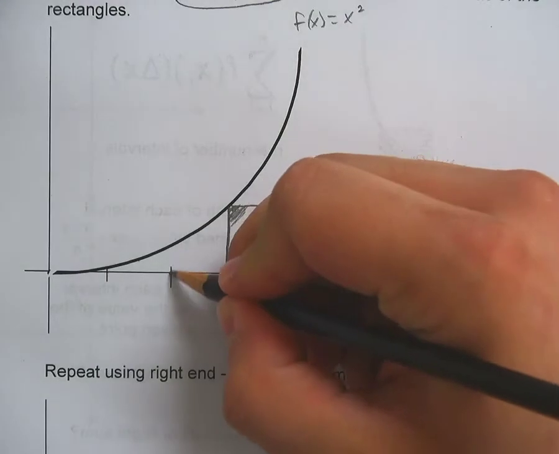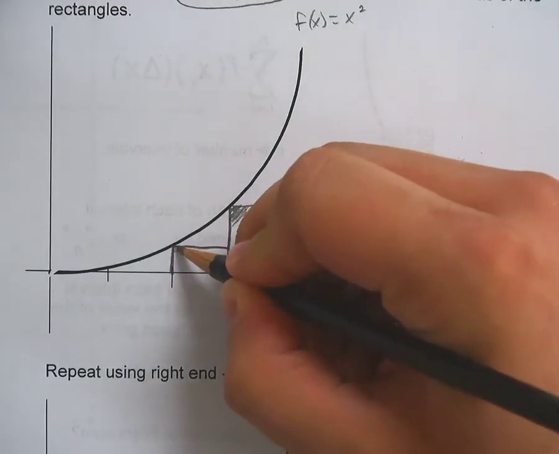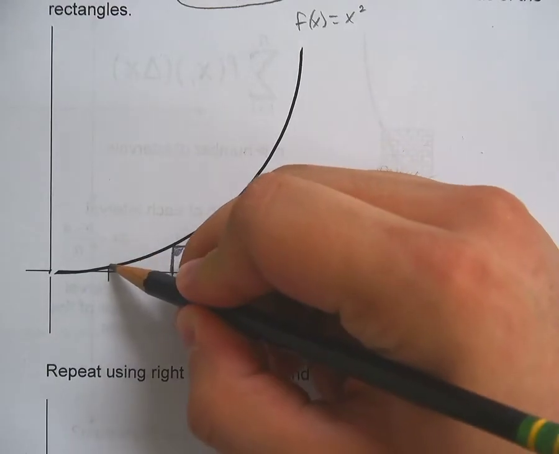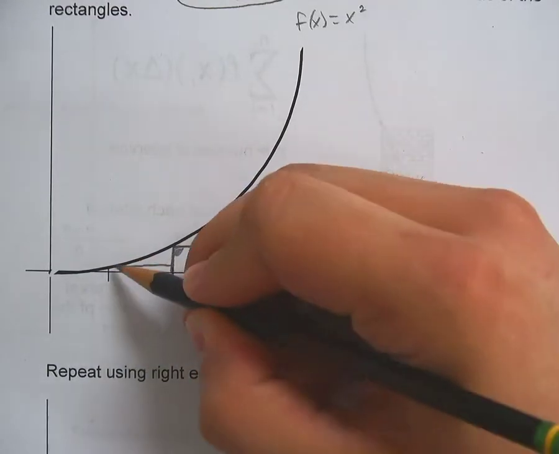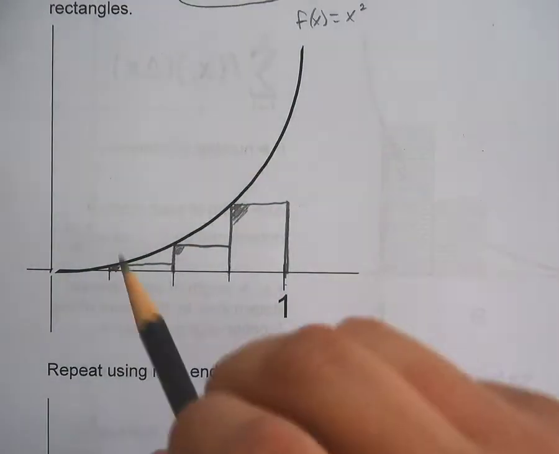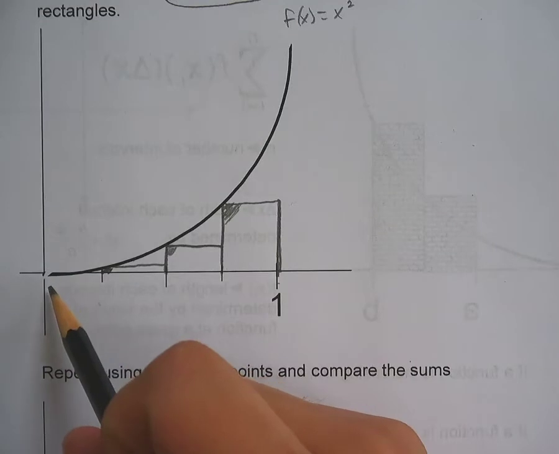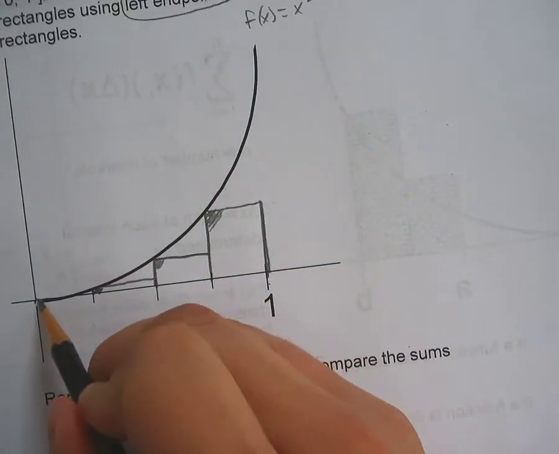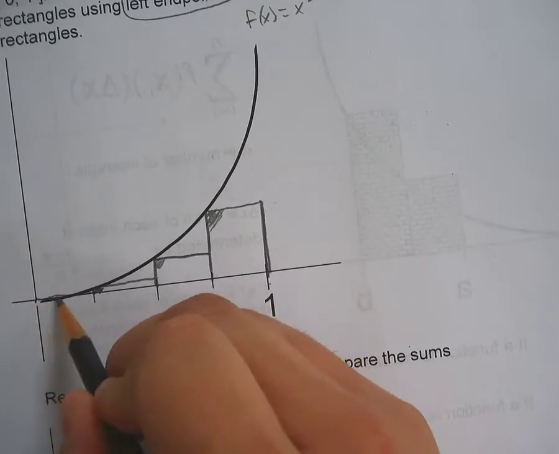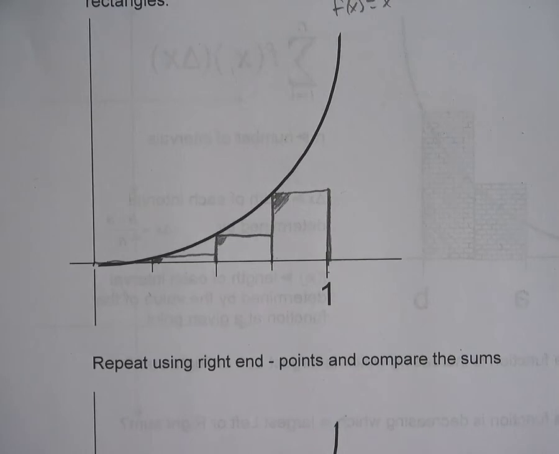I'll continue to do that. The fourth one, this graph isn't really that great for it, but it goes down like this, comes across and touches. It's actually a height of 0 on that one.